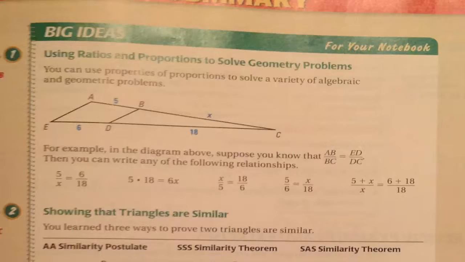Chapter 6. Similarity. Let me just say AB over BC equals ED over DC. That's just more triangle talk. Let me explain. Here's a triangle. AB is 5, BC is X, ED is 6, DC is 18.